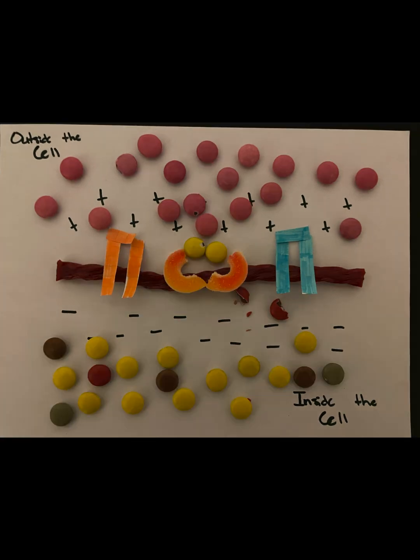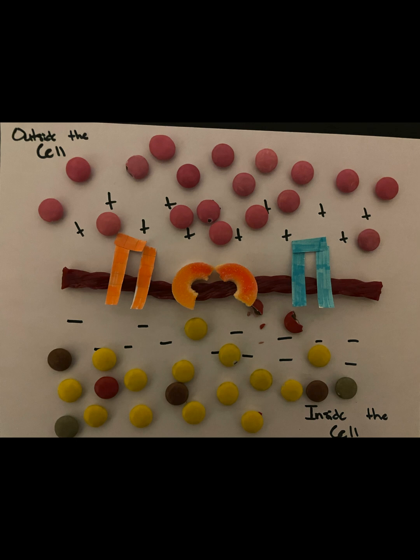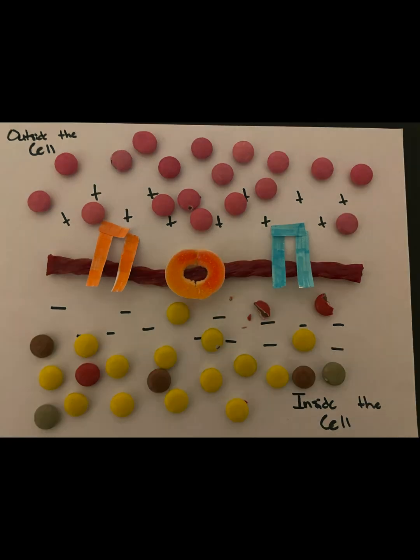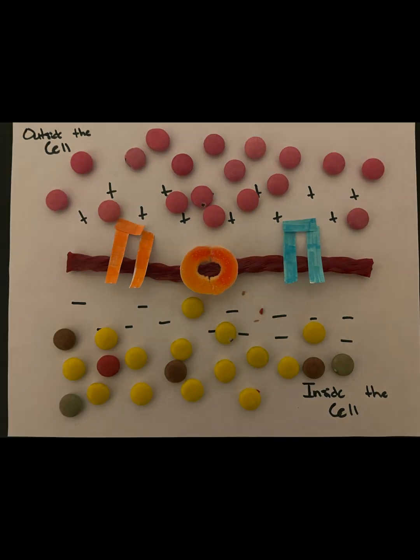Proteins and chlorine ions are also present inside the neuron, assisting in establishing that negative charge. This resting potential difference is the starting point of every nerve impulse and must be in place for an action potential to occur.